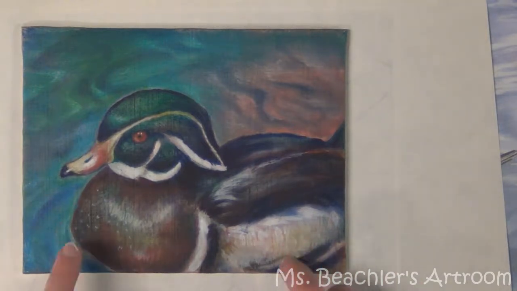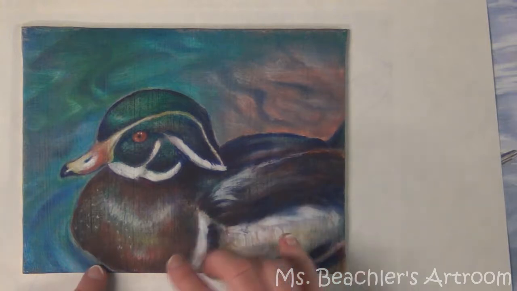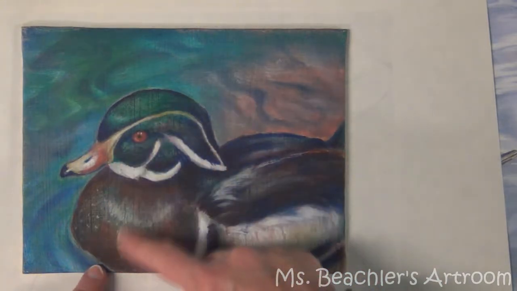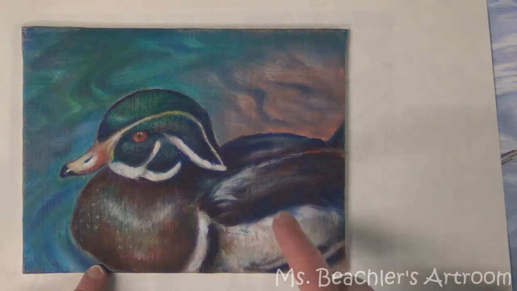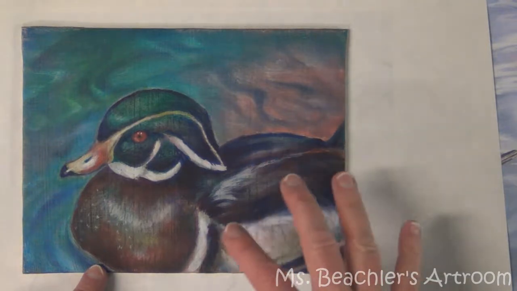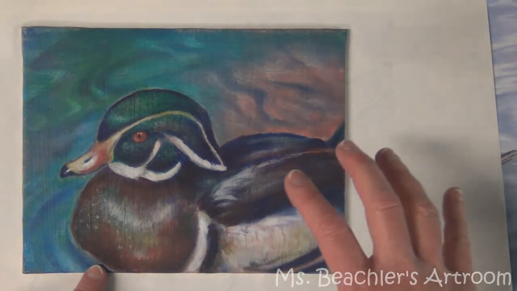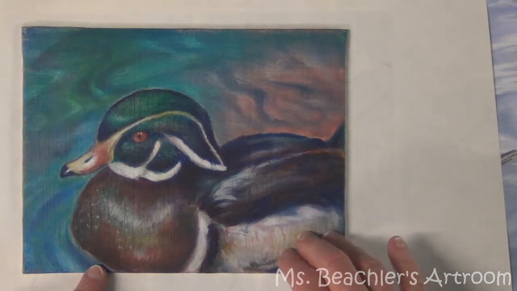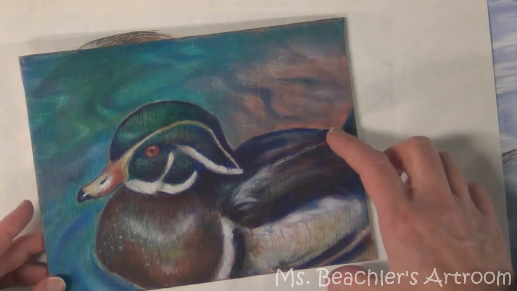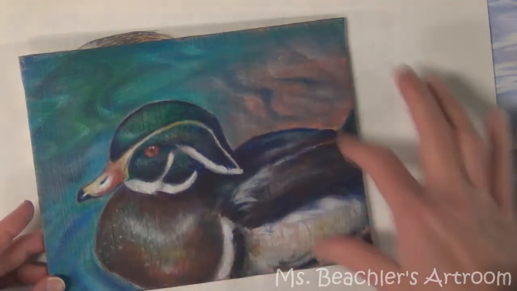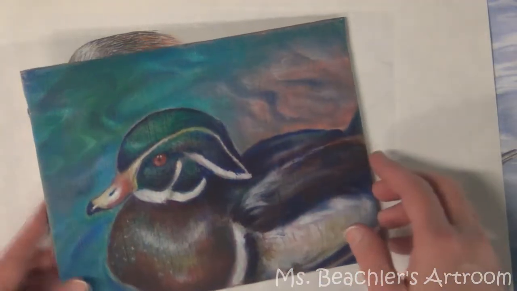So this is a little wood duck, and it is painted in oils. As you notice, when I paint with oils, a lot of the time I use a lot of different approaches with that, but this is actually quite transparent. I mean, it's almost like something that would be painted in watercolor and gouache, but it is oil paint. And so this is a kind of a close-up of the duck, but then there's also a little bit of the background.